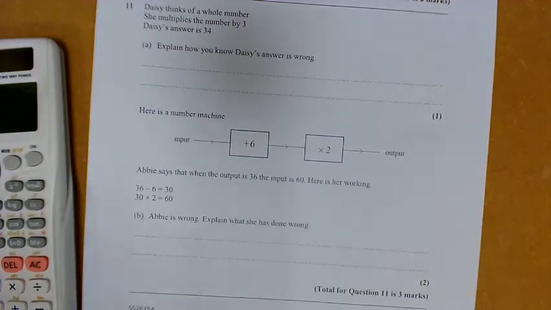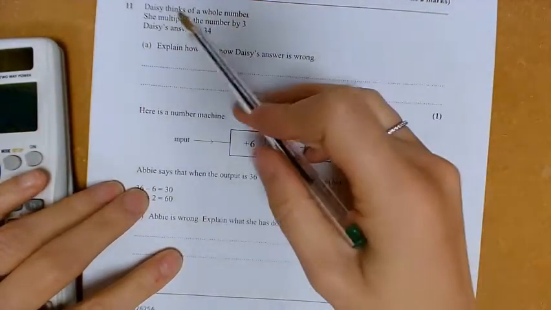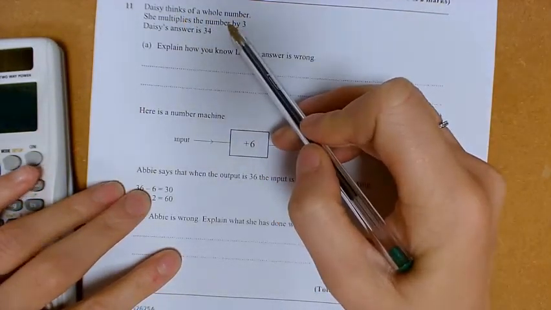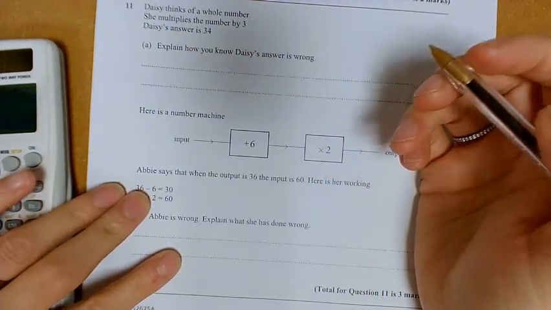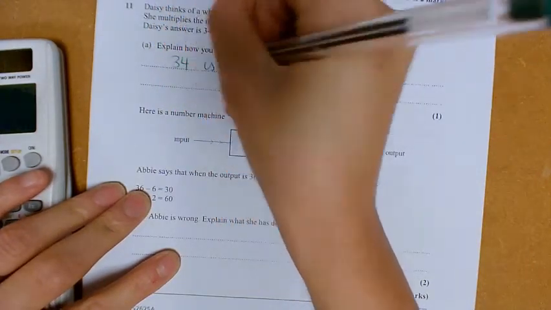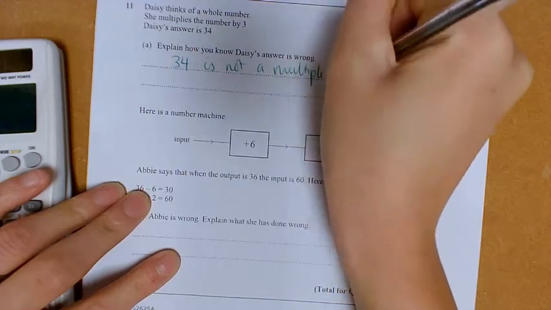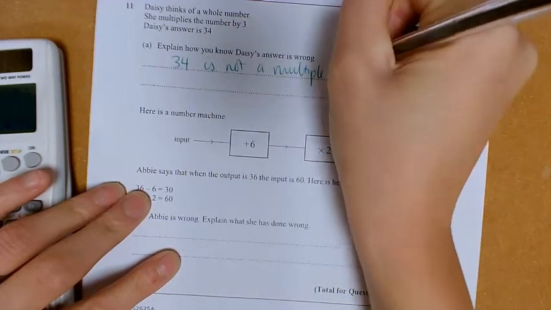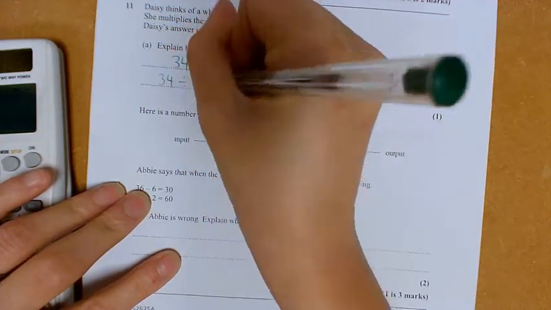Question 11, Daisy thinks of a whole number. She multiplies the number by 3. Daisy's answer is 34. Explain how you know that Daisy's answer is wrong. So we know it's wrong because you can't multiply a whole number by 3 and get 34. So you could say 34 is not in the 3 times table, or I'm going to say it slightly better and say 34 is not a multiple of 3. If we do 34 divided by 3, it is not a whole number.